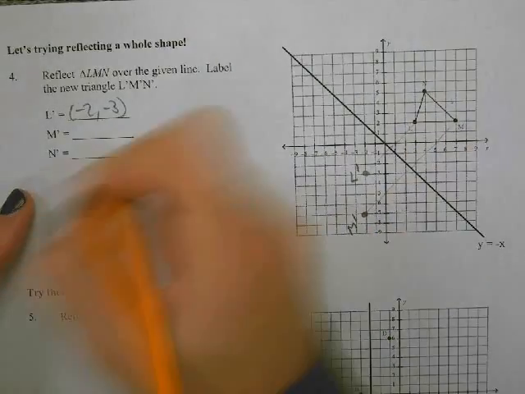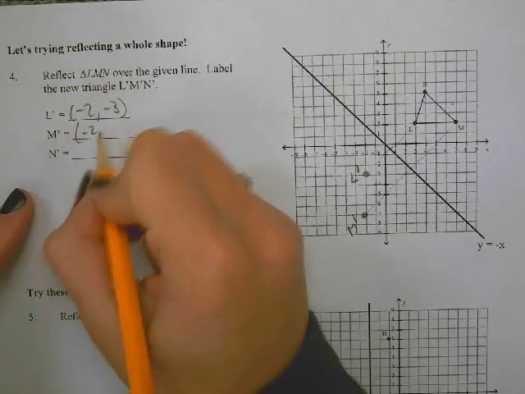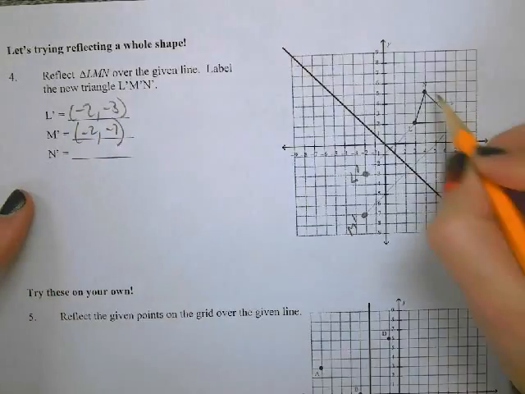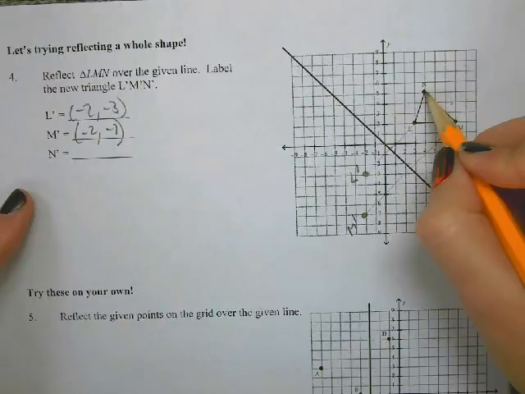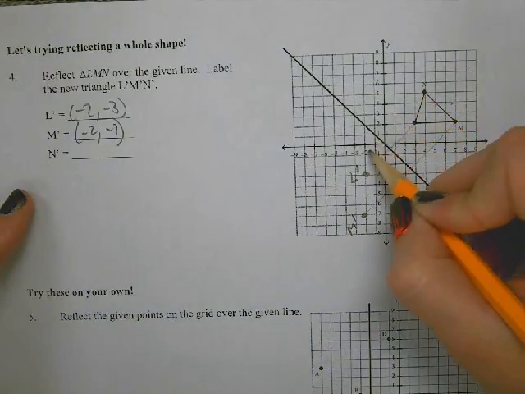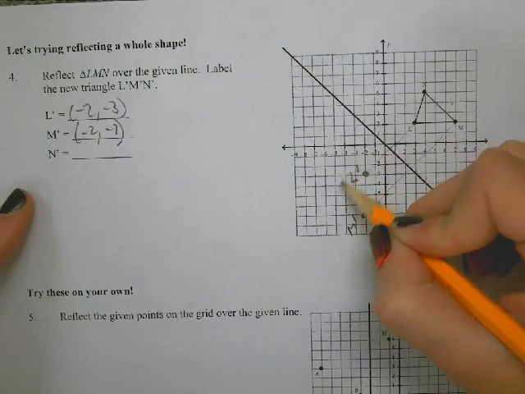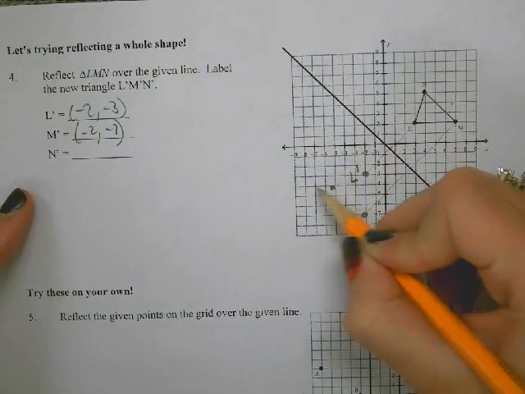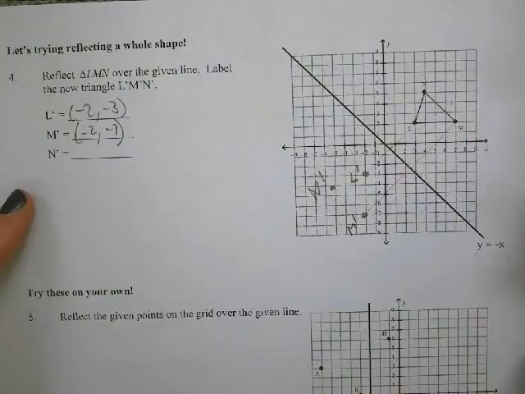And then N. And that's at -5, -4. Get a straight edge and connect them.